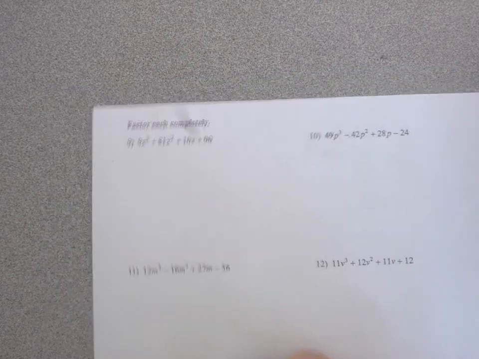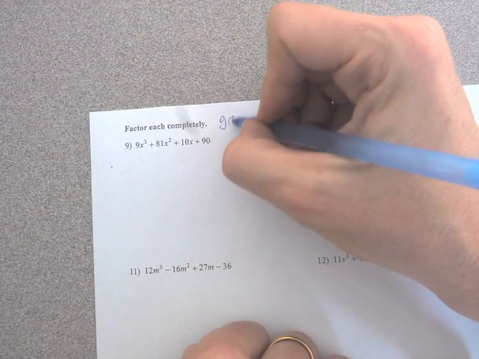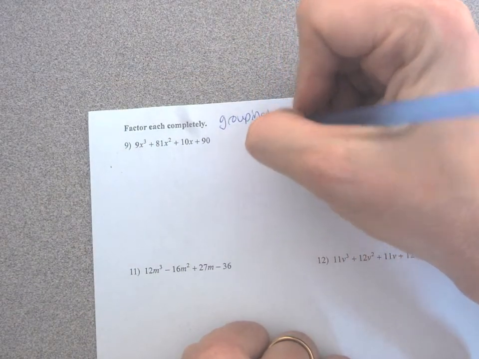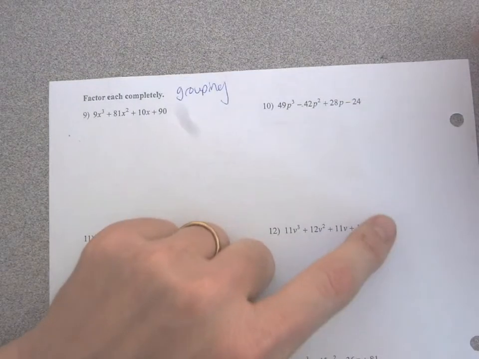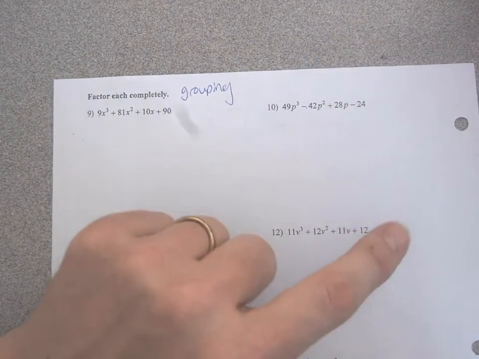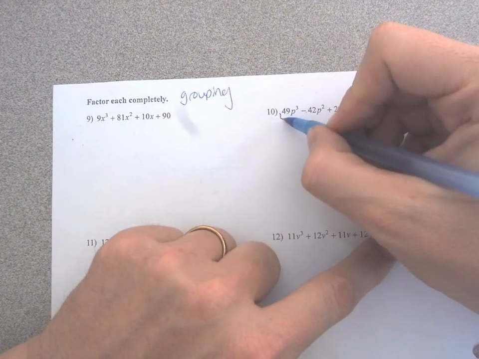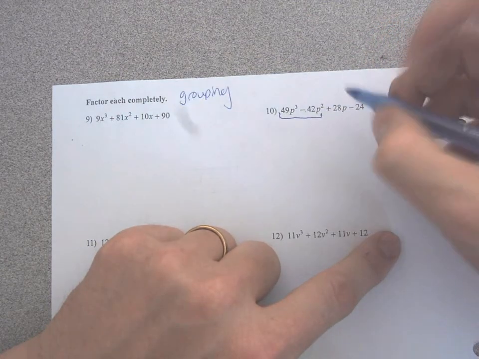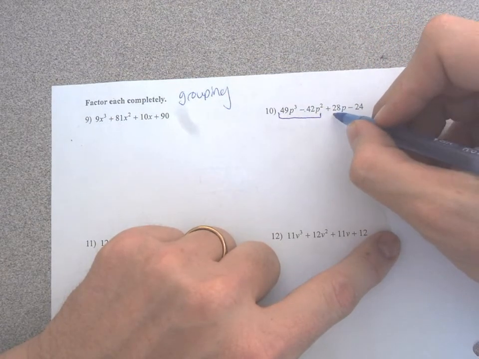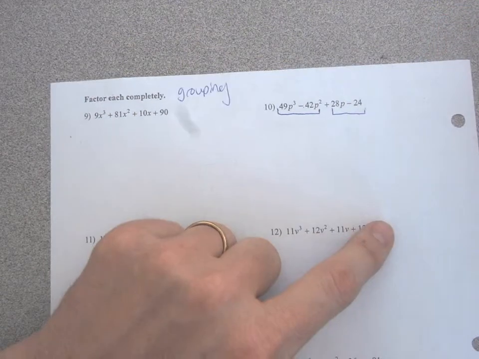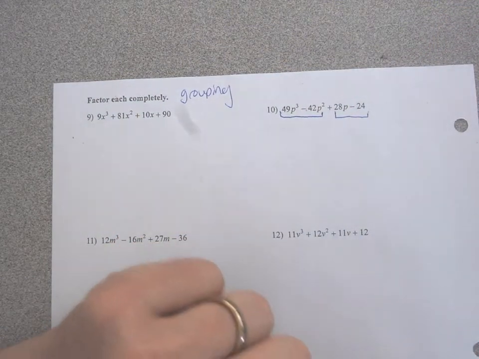So what we do is we use a different method, and the method we're going to use here is called grouping. You may have noticed that some of these have common factors, even if all 4 of them don't. So the method here is to group the first 2 and find the greatest common factor, group the second 2 and find the greatest common factor, and then we'll go from there.